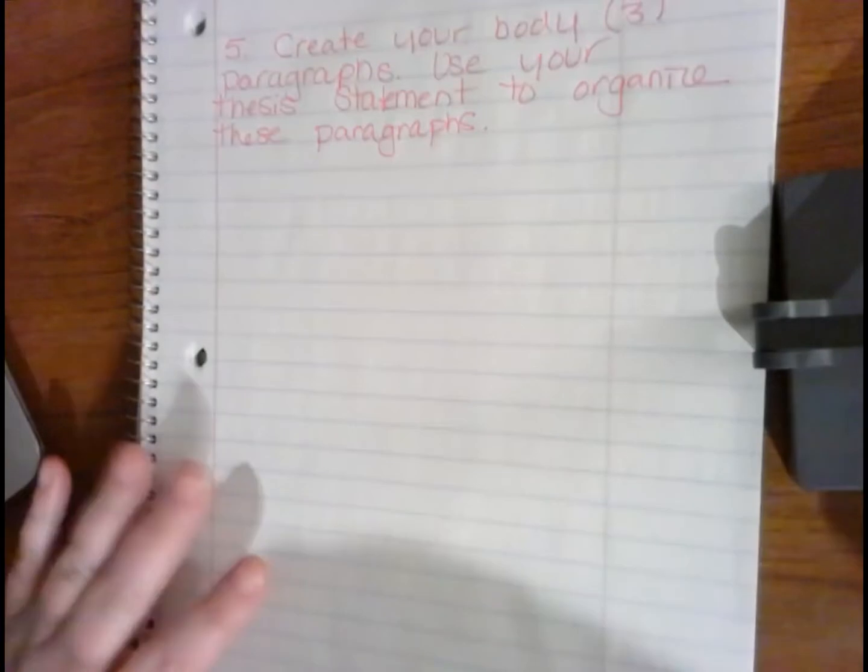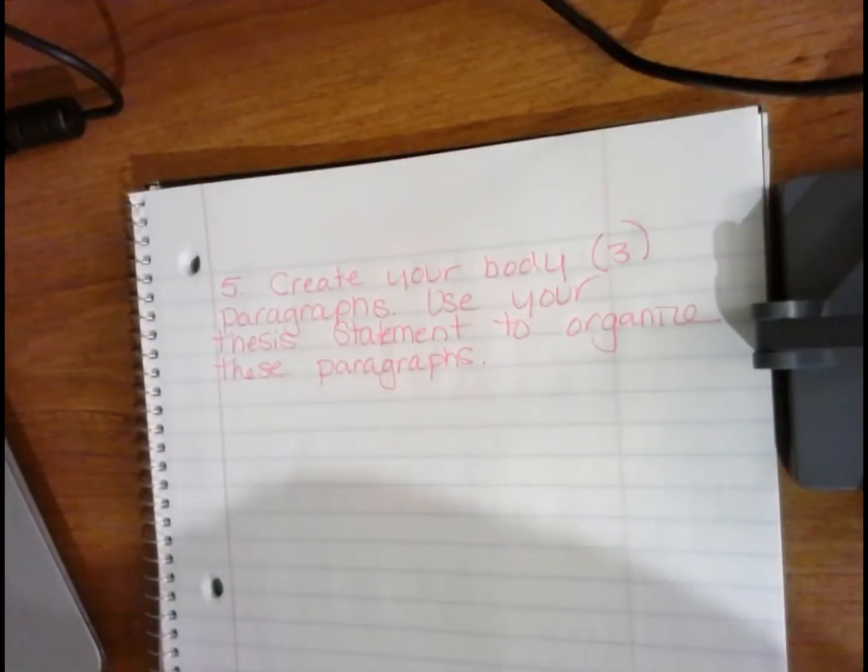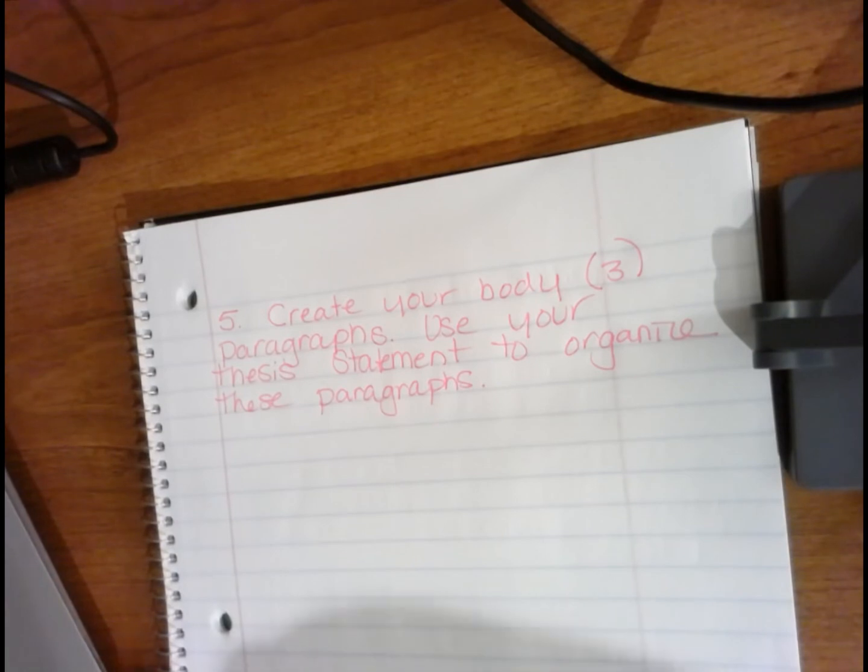Step 5, after your introduction is complete, is to create your 3 body paragraphs. And you're going to use your thesis statement to organize these paragraphs. So I'm going to flip back to my thesis so you can understand this. All right. So here is my thesis statement again, what I'm arguing and the 3 reasons for the essay.